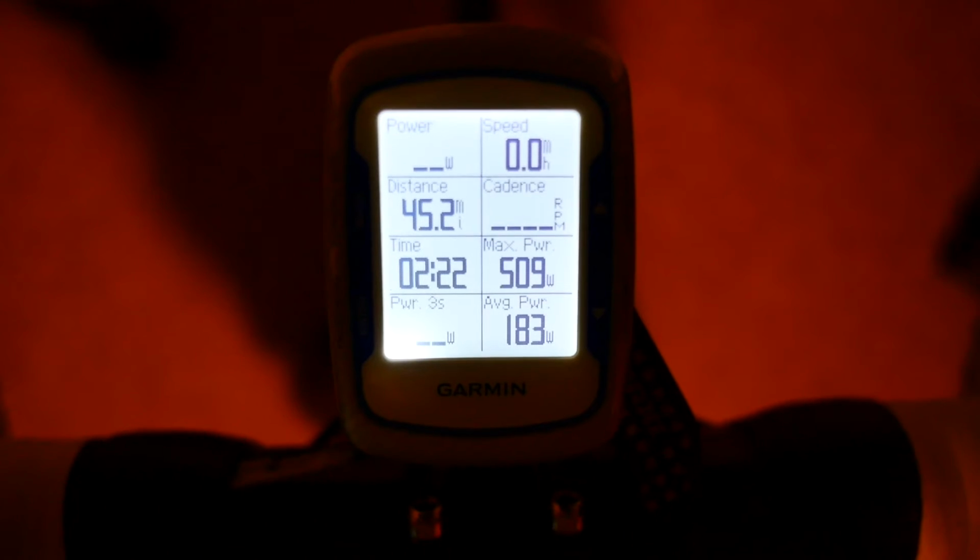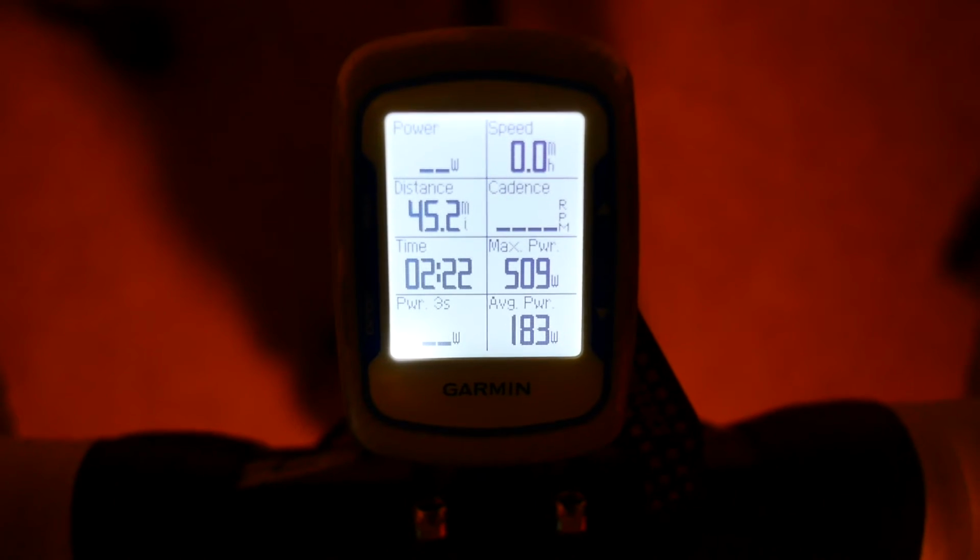And then just below that, I got max power. I don't use max power a lot, but when I'm out riding, let's say I'm doing some sprint intervals, I like to know. When I'm out on a sprint interval, I'll try to see if I can get my all-time highest power for a 5-second sprint.